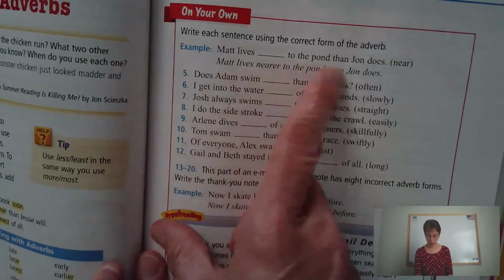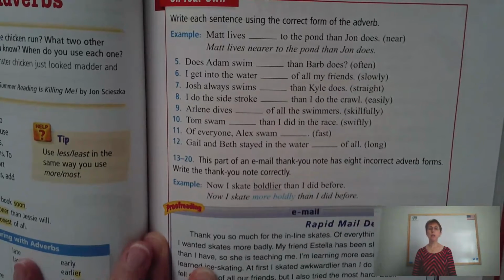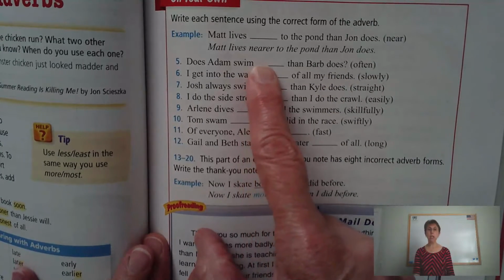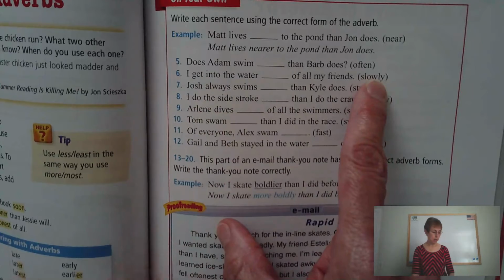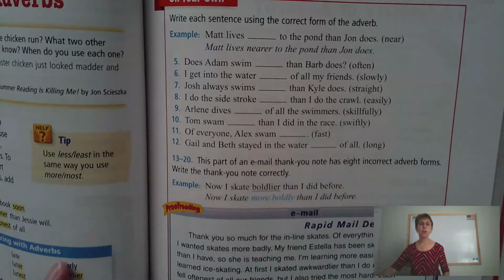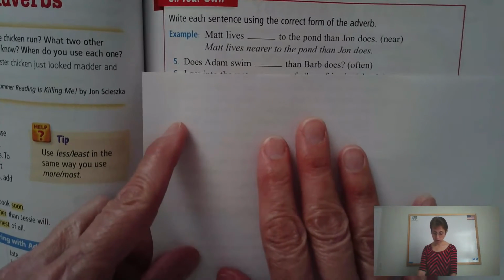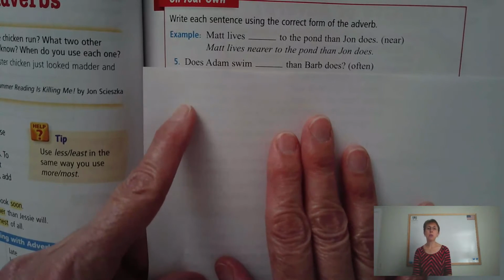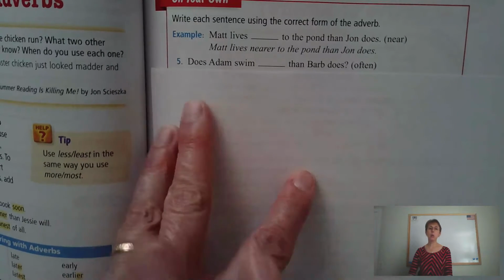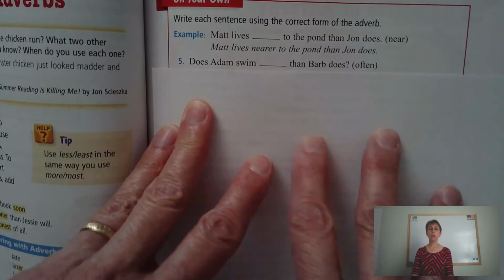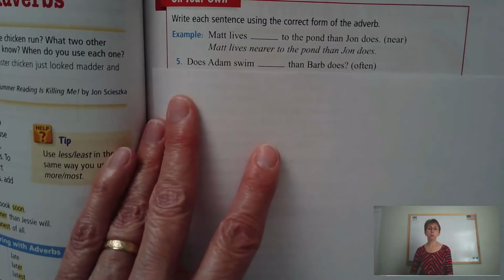All right, let's just take a quick look over here at the top of the page. Use the correct form of the adverb in parentheses. The example, Matt lives blank to the pond than John does. Matt lives nearer to the pond than John does. In number 5, we're looking at using the adverb often. Does Adam swim blank than Barb does? Does Adam swim more often than Barb does? So we're using the more because we're just comparing two. And often is not one that we add ER to. So does Adam swim more often than Barb does?